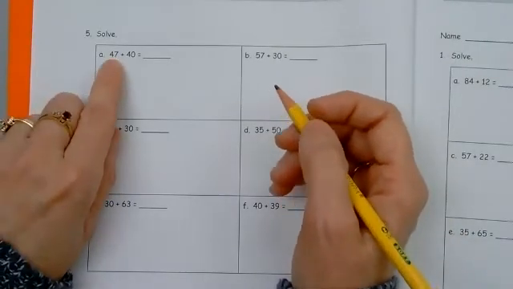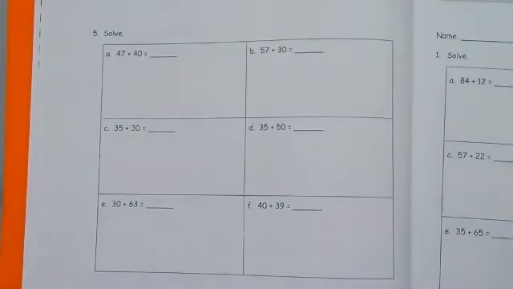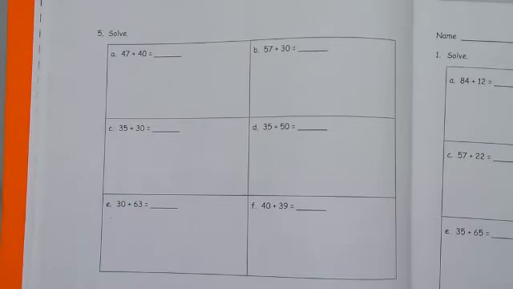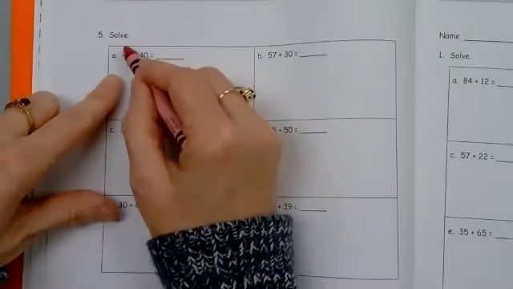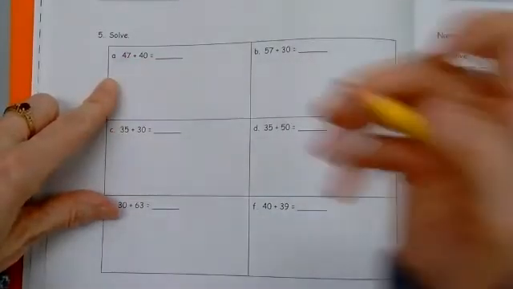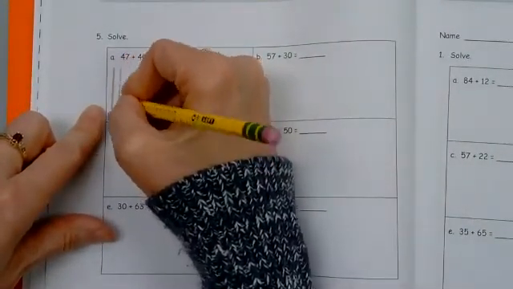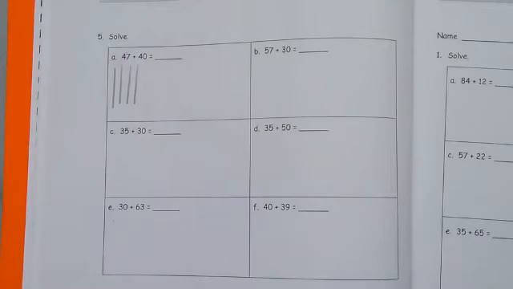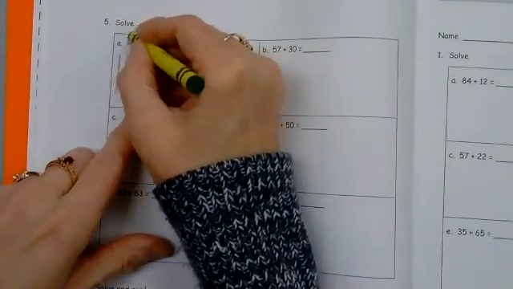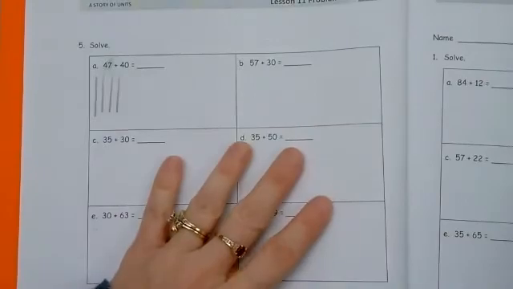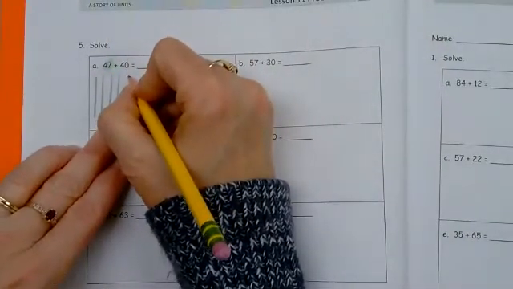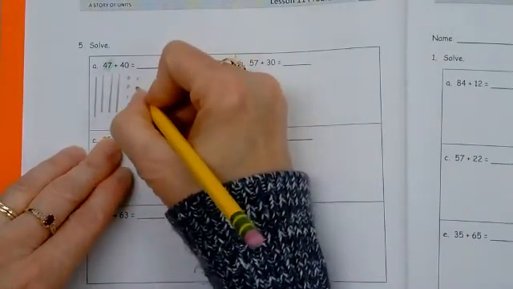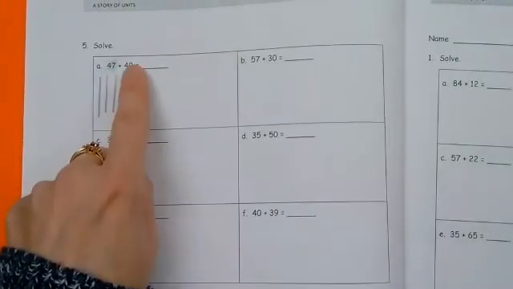Okay, so look at the first number that you see in problem letter A. You see a 4, right? So 4 tens. So we need to draw 4 longs. 1, 2, 3, 4. How many ones are in 47? We see 7 ones, right? So we're going to draw 7 ones, and we can draw our circles or dots to represent our ones. 1, 2, 3, 4, 5, 6, 7. There's your 7 ones.